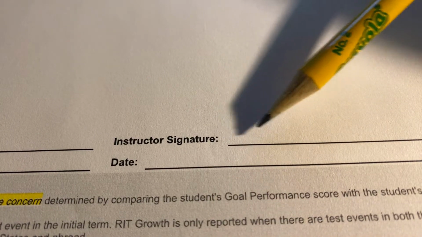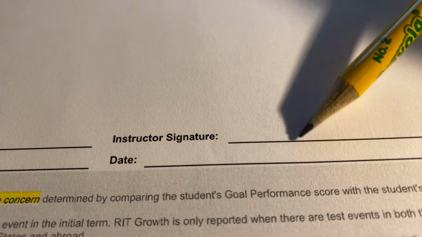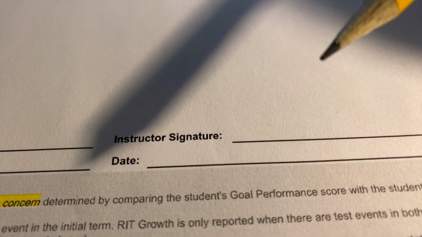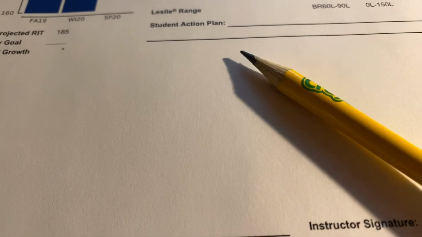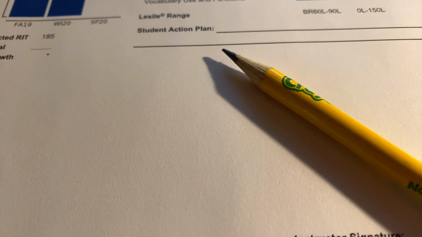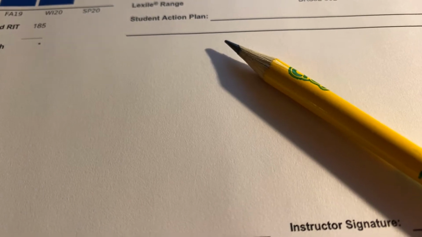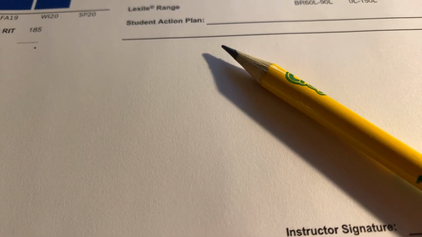Don't worry about instructor signature. I'll fill that out when I get it back, but the date. And then it will say the student's action plan. So when you look right up here, we've got to have an action plan. Now, some of the kids did fly through the test, and I was really disheartened by that, because we did talk about questions being on there that would be tricky. We did talk about that.